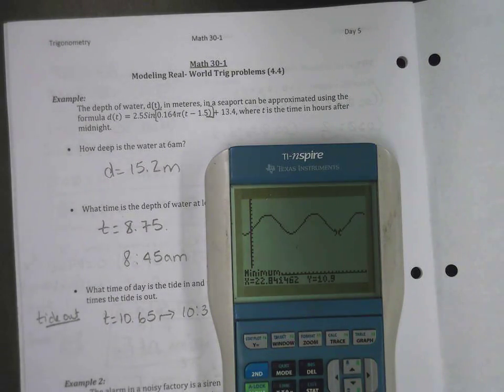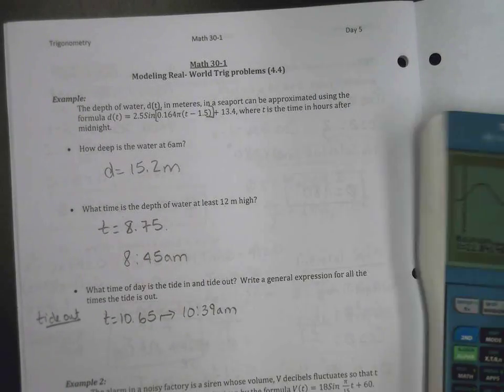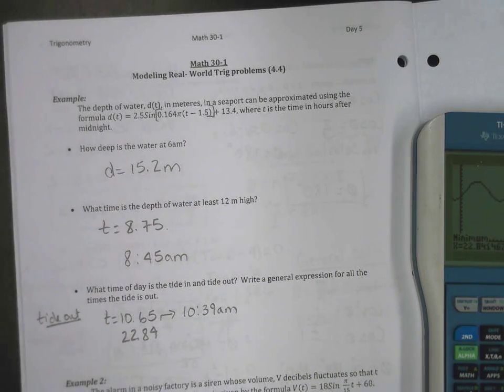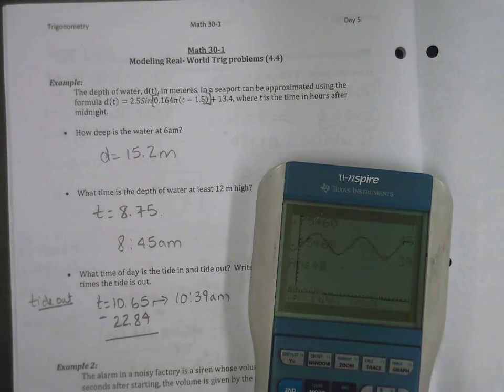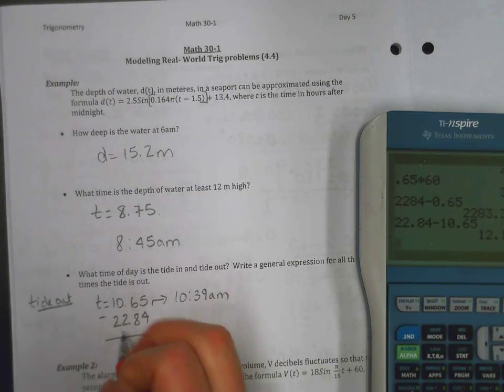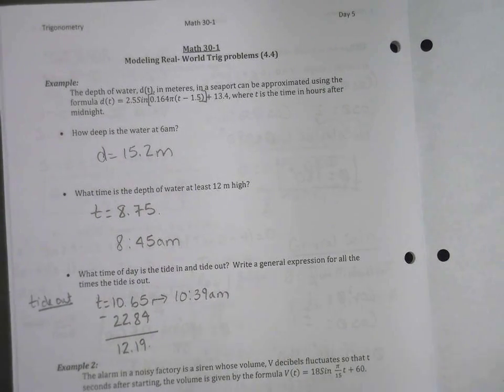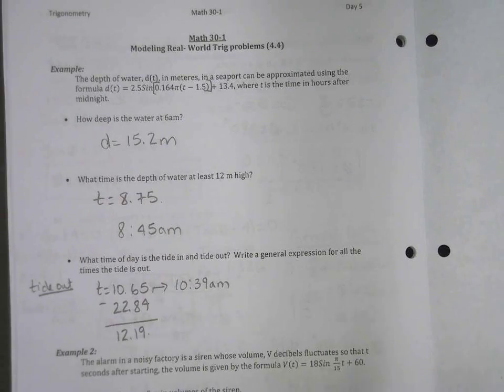Okay, so my other point in time is 22.84. Okay, so the difference between these two values, let me try that again, is 12.19.